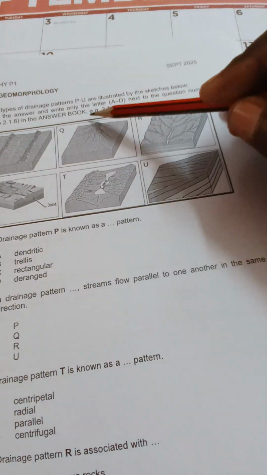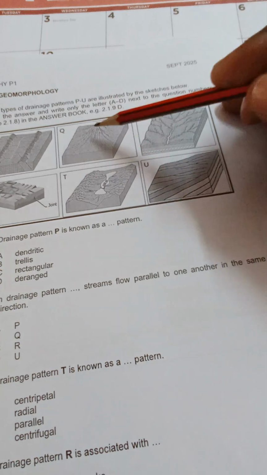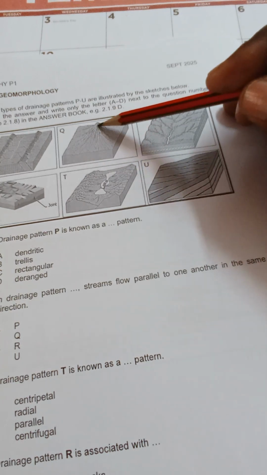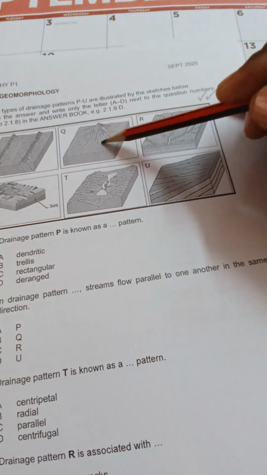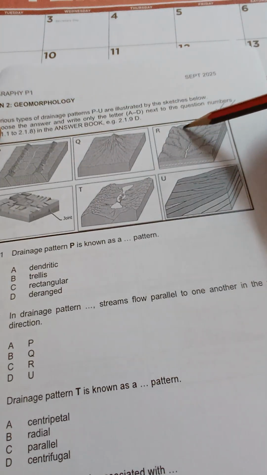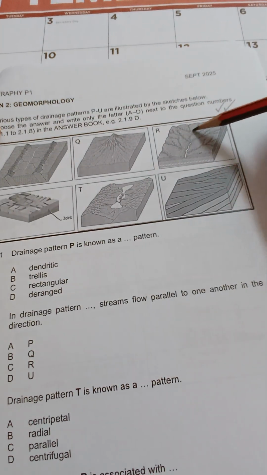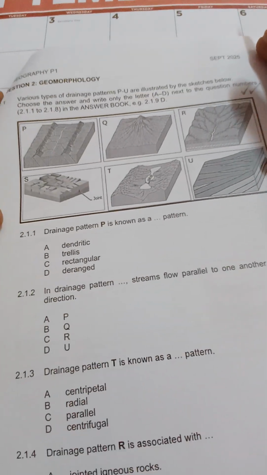Then here you can see that is your radial or centrifugal, the high ground. The streams are flowing from this high ground going downwards, like the spokes of a wheel. That is your centrifugal. This one is your dendritic. Tributaries are joining the main river at acute angles, resembling the branches of a tree.